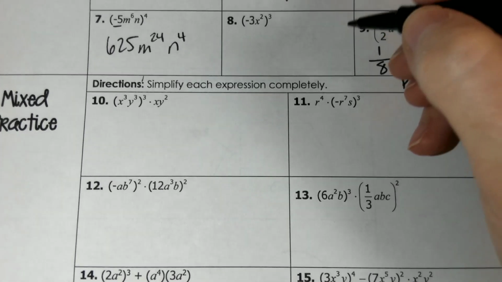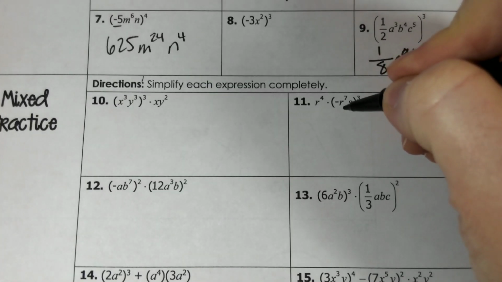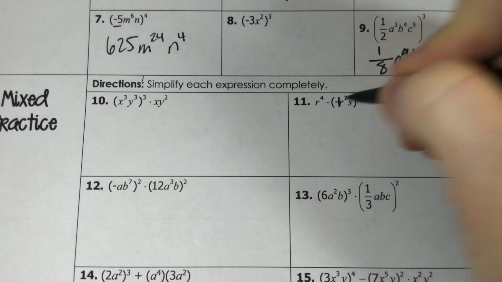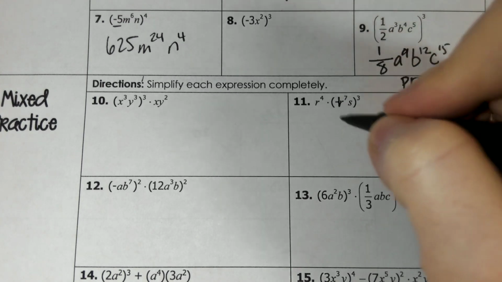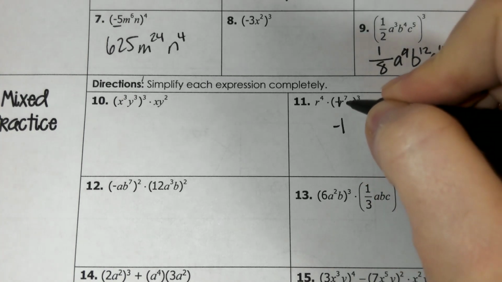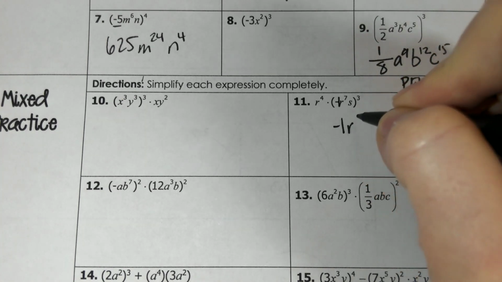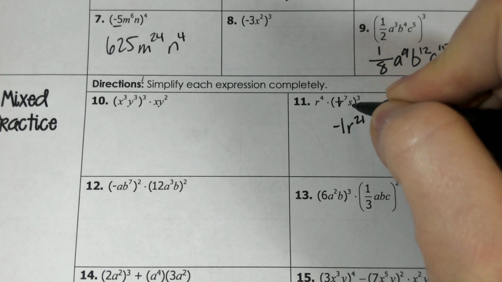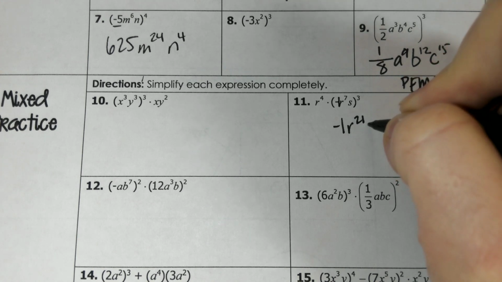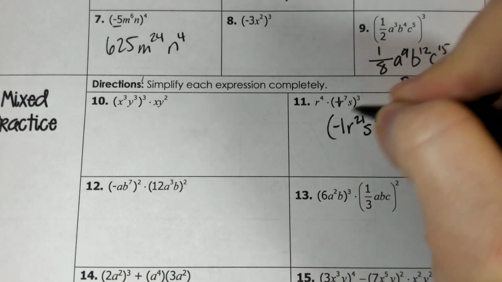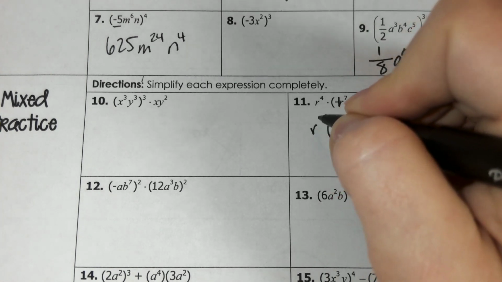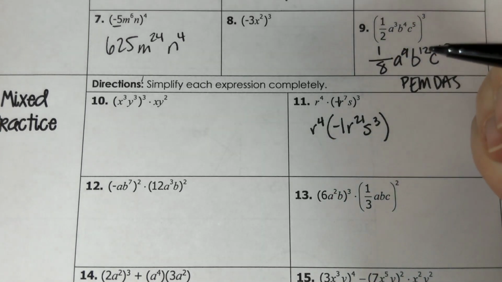So we've got to do our coefficient first, and even though there's not necessarily a coefficient here, there really is. It's a negative 1. So negative 1 raised to the 3rd power remains a negative 1. Then r to the 7th power raised to the 3rd power becomes r to the 21st power, and s raised to the 3rd power becomes s cubed. Okay, so we end up with this. But then that, once we've done the power, now still has to be multiplied by the r to the 4th power.